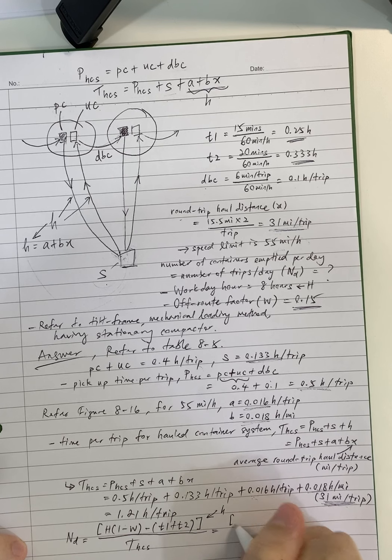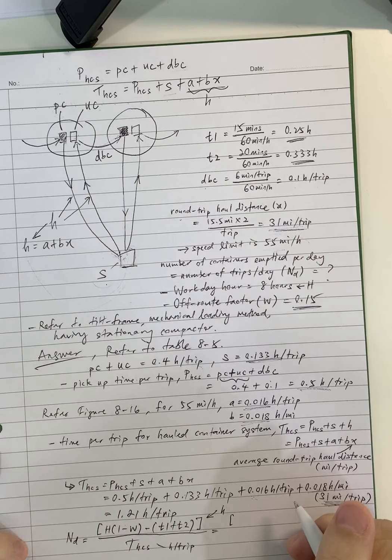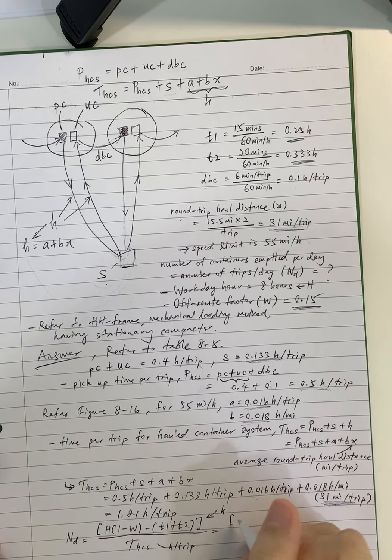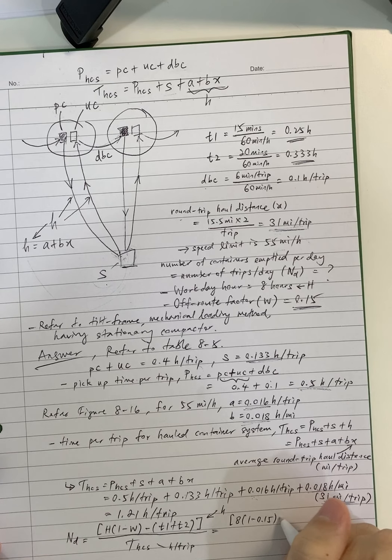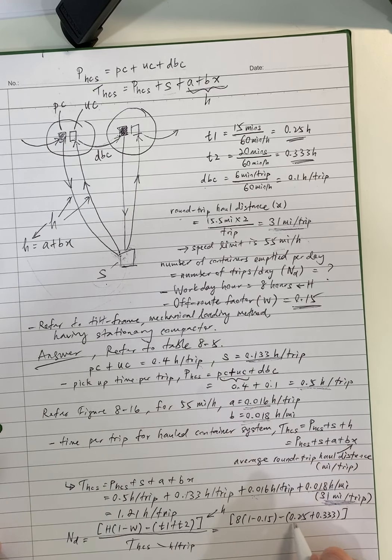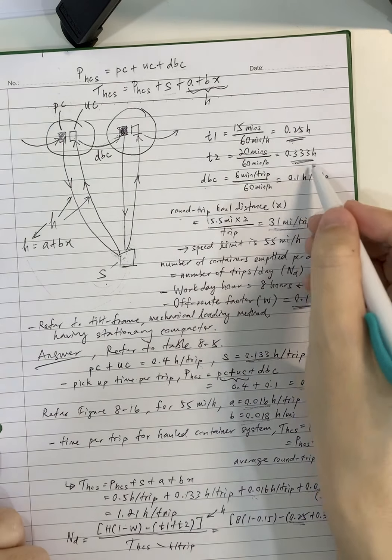So the unit is hour per trip. Let's put in the values for calculation: 8 times (1 minus 0.15) minus (0.25 plus 0.333). 0.25 is here, 0.333 is here.